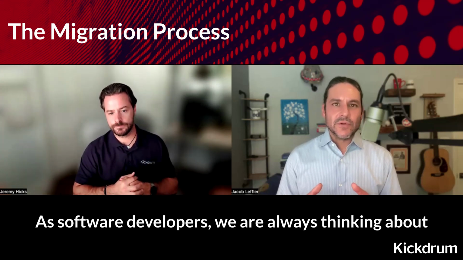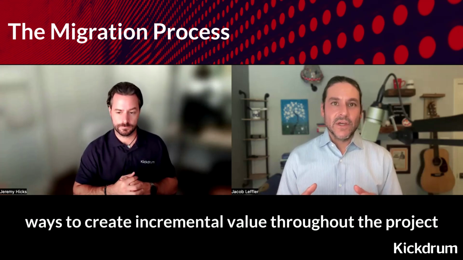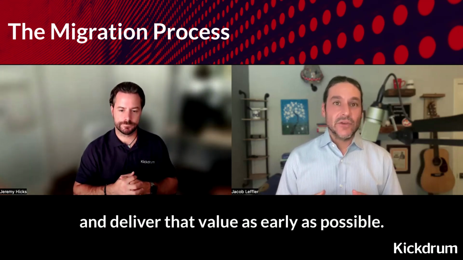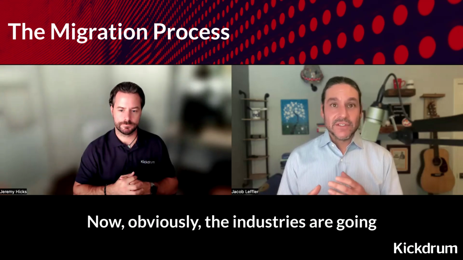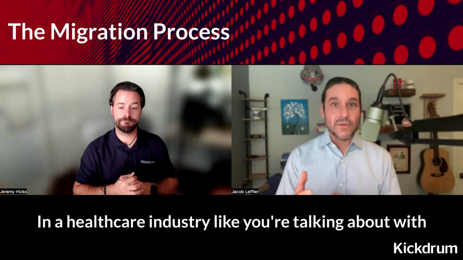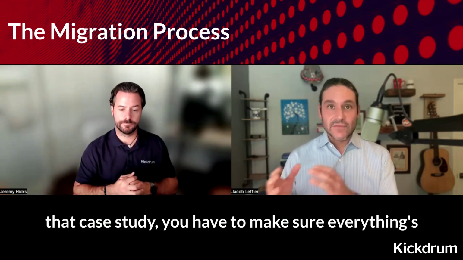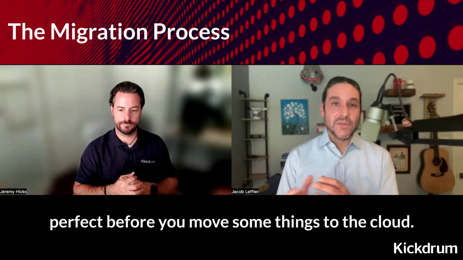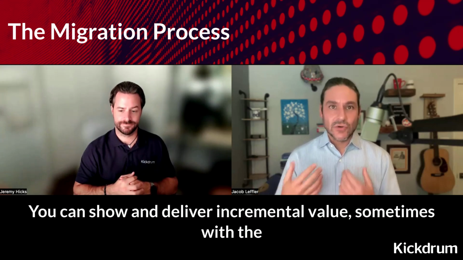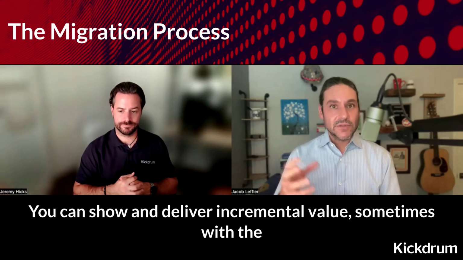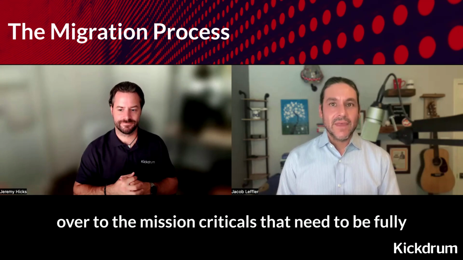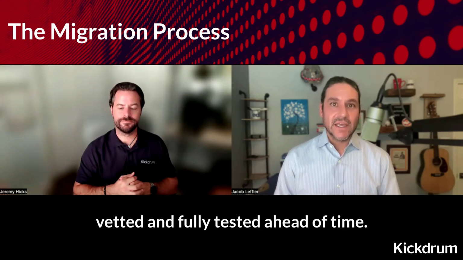Yeah, as software developers, we are always thinking about ways to create incremental value throughout the project and deliver that value as early as possible. Now, obviously, the industries are going to be very specific, right? In a healthcare industry, like you're talking about with that case study, you have to make sure everything's perfect before you move some things to the cloud, but you can still show incremental progress throughout that time. You can show and deliver incremental value, sometimes with the lower risk items that you talked about before you move over to the mission criticals that need to be fully vetted and fully tested ahead of time.